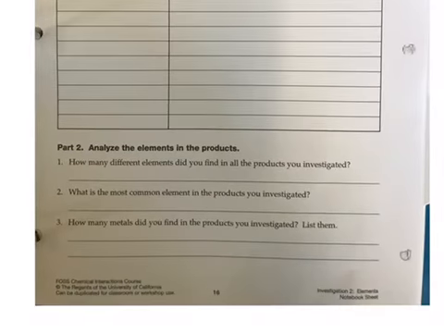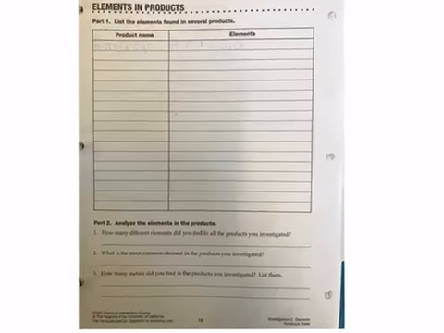How many different elements did you find in all the products you investigated? Question 2 is, what is the most common element in the products you investigated? How many metals did you find in the products you investigated? List them. We'll be going through and taking a look at all of those.